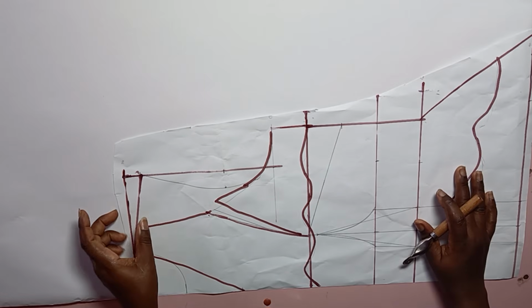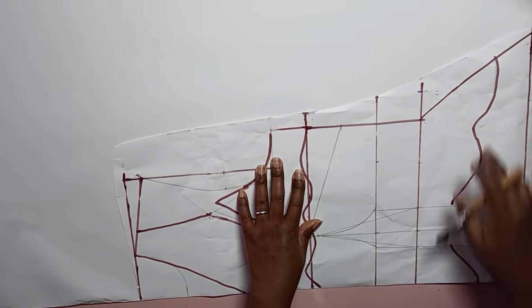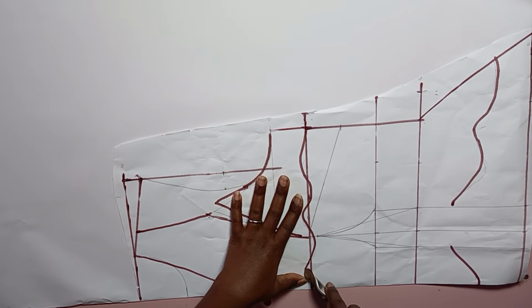Alright, so I've placed this one on a fresh pattern paper to trace out this scallop part. So just use your tracing wheel and use it to trace it out.